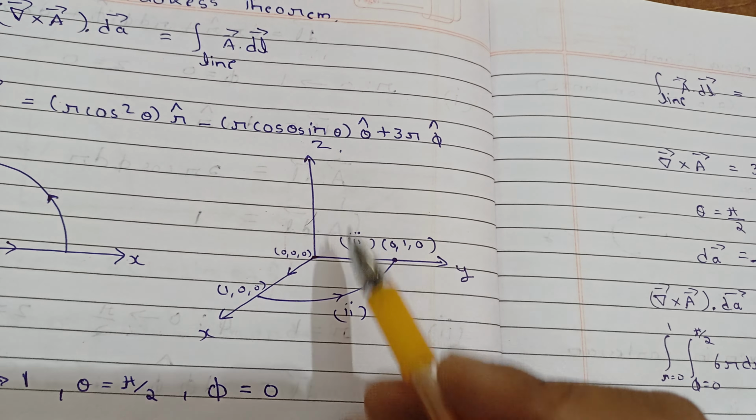Phi is changing from 0 to pi by 2. So you will just integrate, it will give you r square by 2 and phi will give you pi by 2. So r square by 2 will give you 1 upon 2 because it is 1. So 6 into 1 upon 2 multiplied by pi by 2 will give you 3 pi by 2. So see, this is giving you the same result as you are getting here. So that's how we verified this.